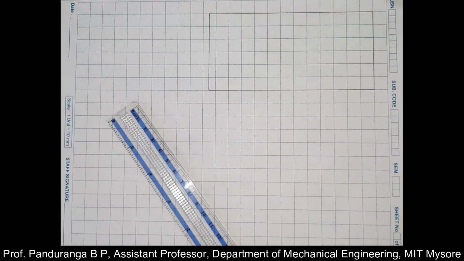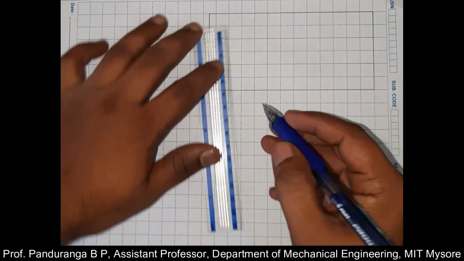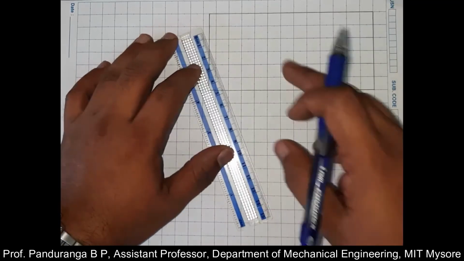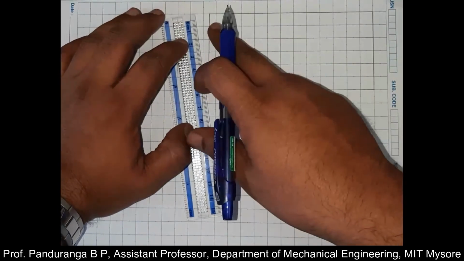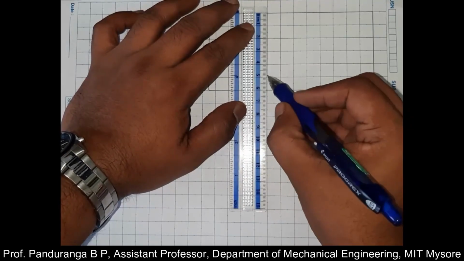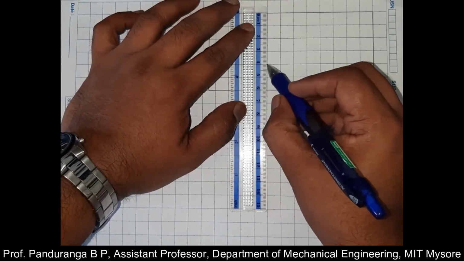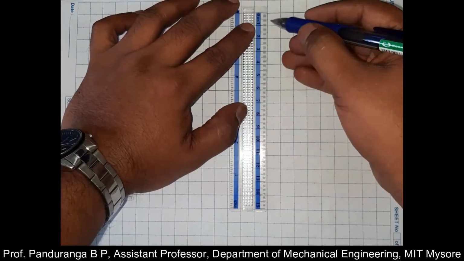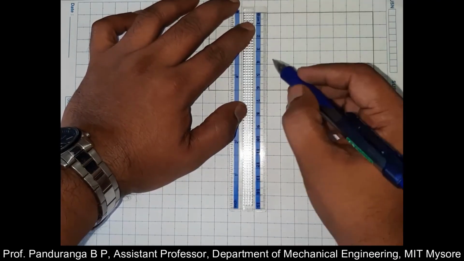Now I need to show surface E and F. I know that here I have surface E and here I have surface F, and the vertical edge is at a distance of 45 millimeter from here. I had written a projection line, and I know that the visible edge here is for a distance of 40 mm from the top.